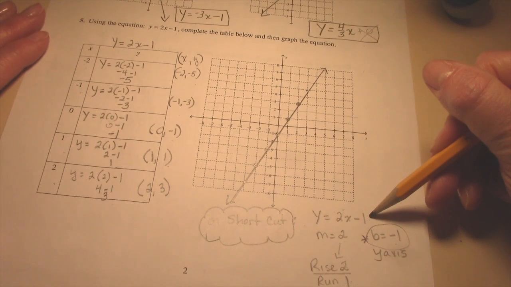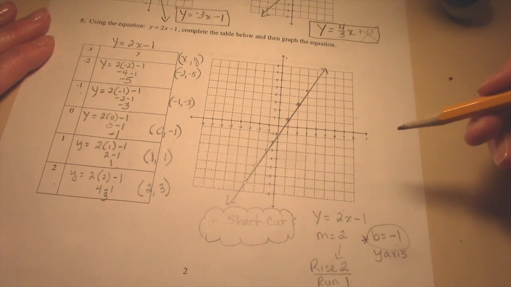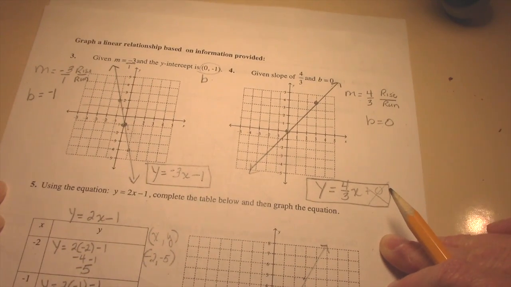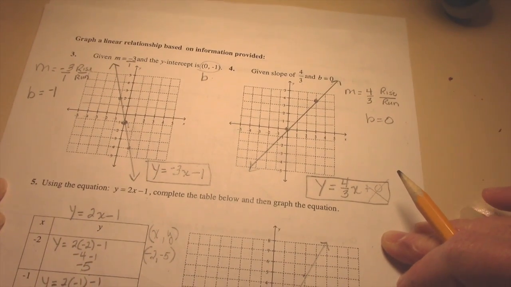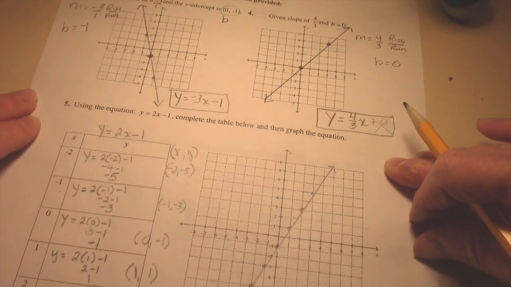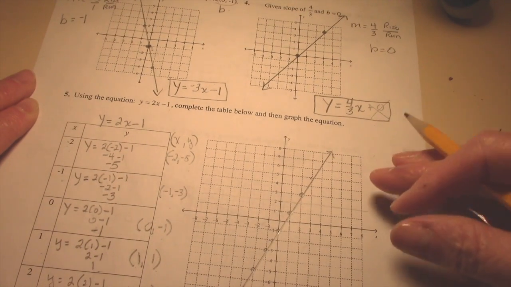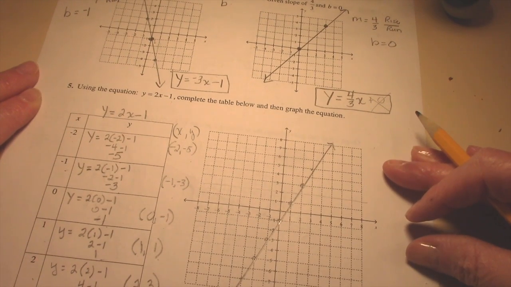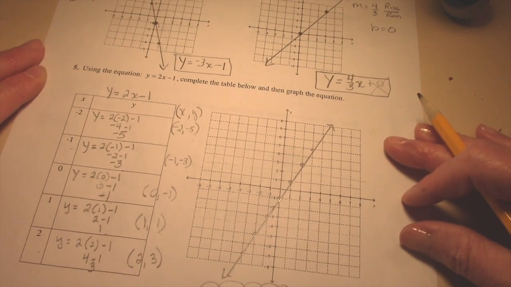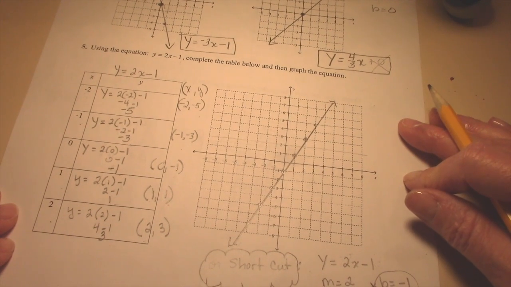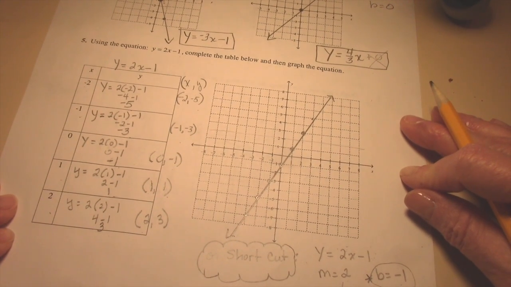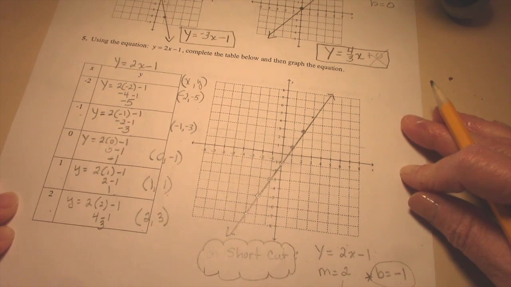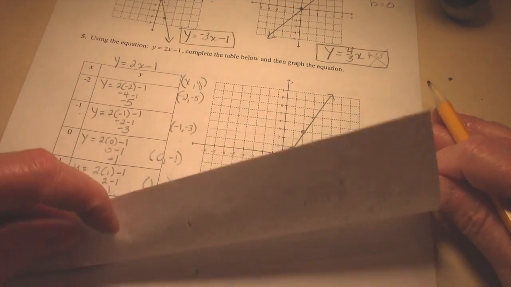Okay? You will be able to graph lines in your sleep when we are done, or you better be. And if you are having trouble with this, you need to go back and redo these. This is why I'm spending the time doing this. Super, super important. All right? Okay, that's the next page.